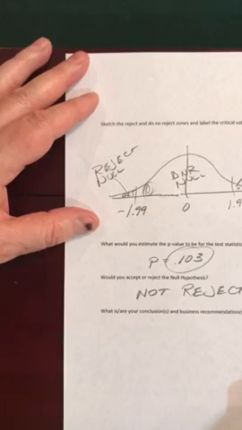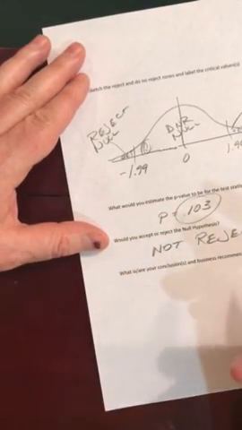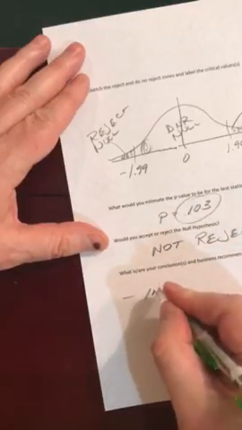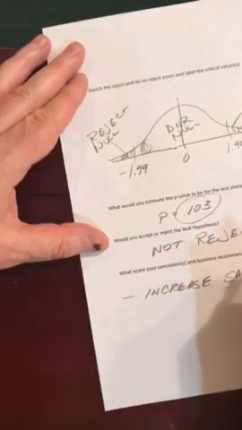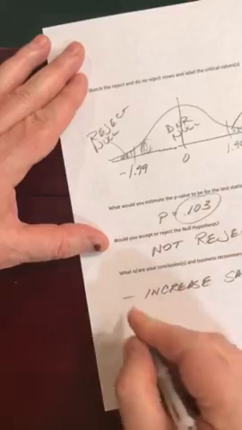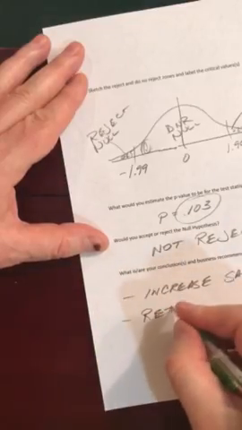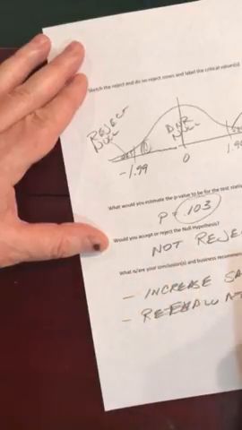So the recommendation, if I were the drug company, is that the sample size is a little bit low. The first thing I would do is increase the sample size and reevaluate the findings.